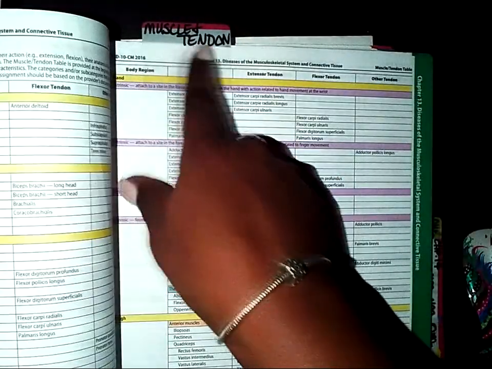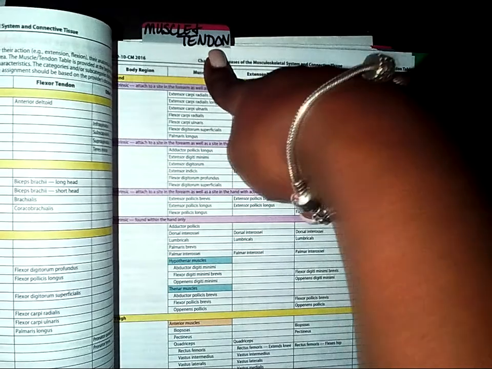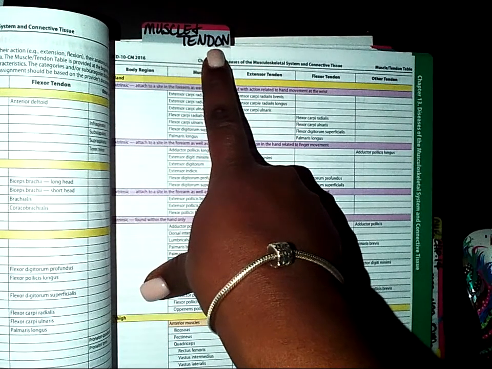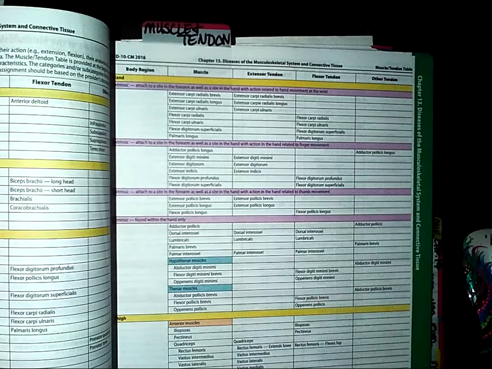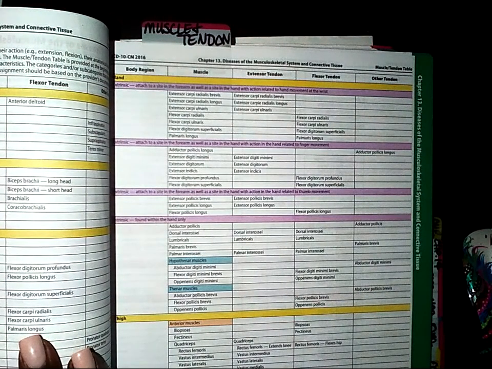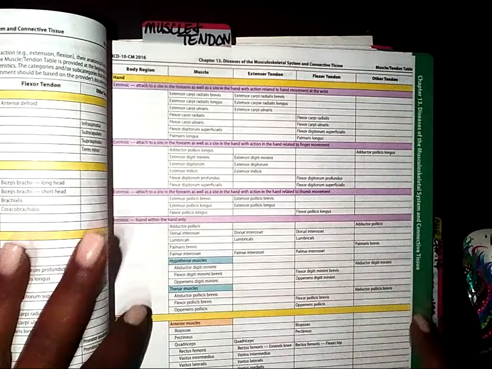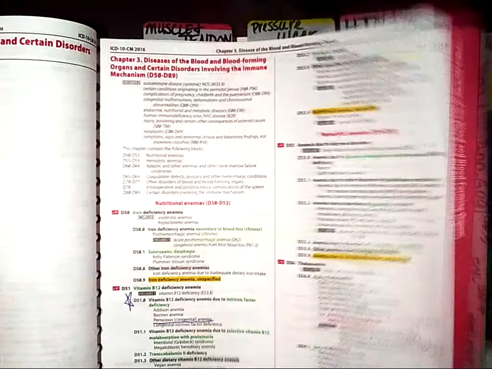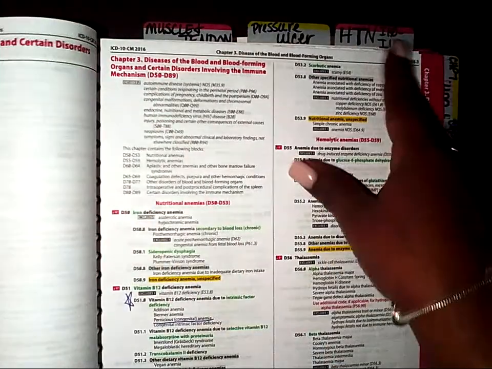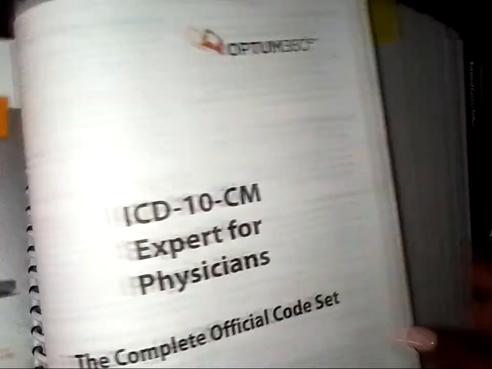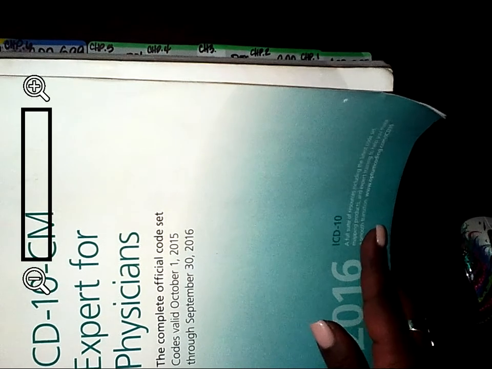Another tab that you see here at the top of the page is going to be the table of muscles and tendons. This is going to begin on page 666 of this ICD-10 manual. And that concludes all of the tabs that I have at the top of the book. Now I'm going to slide this book around so that we can see the sides. Let's zoom out a little bit.